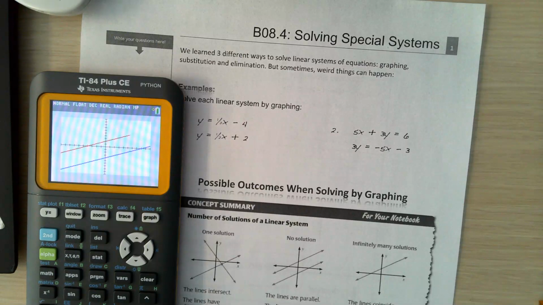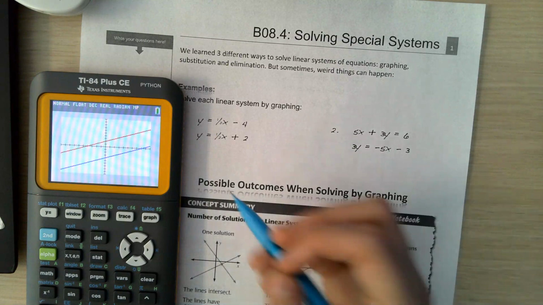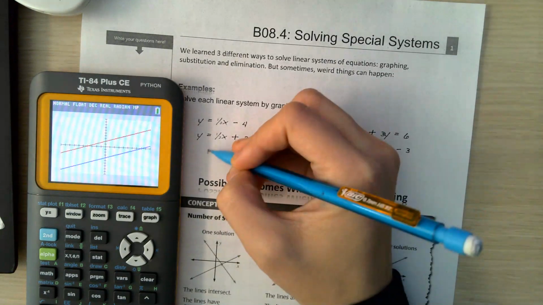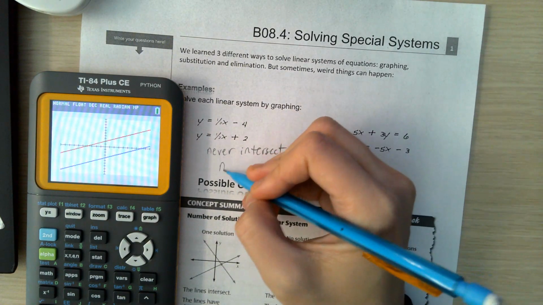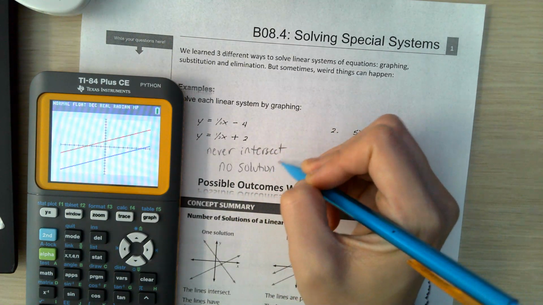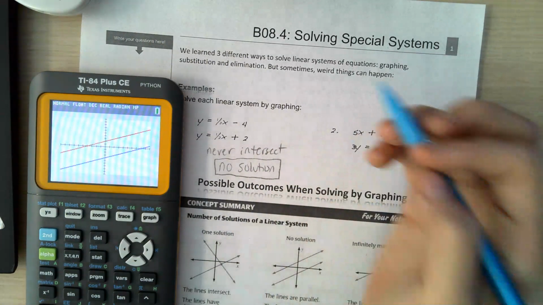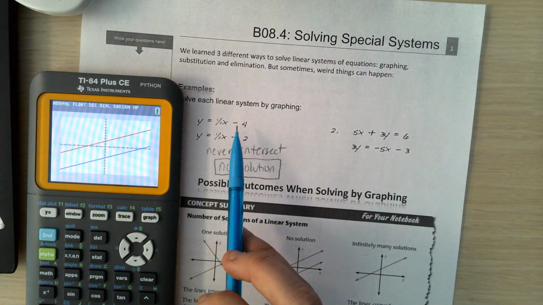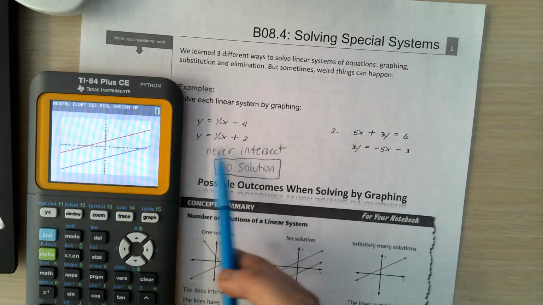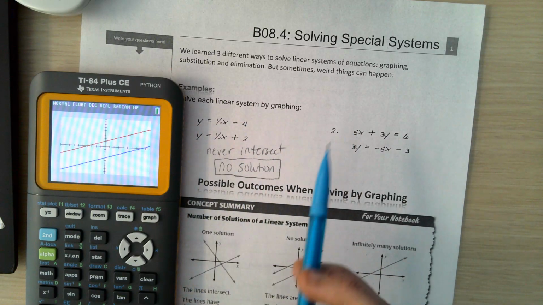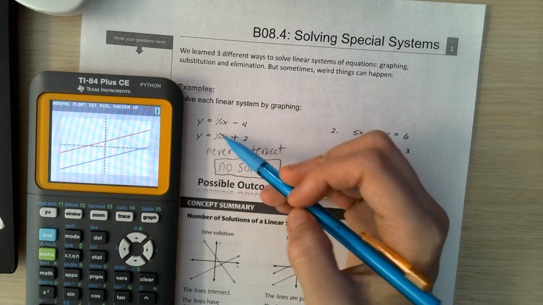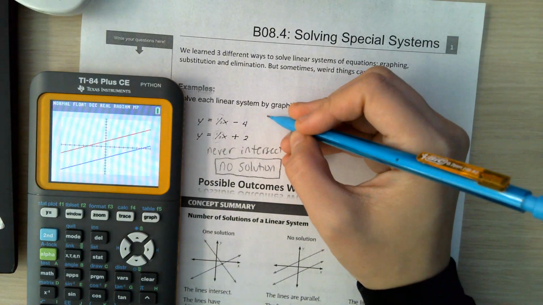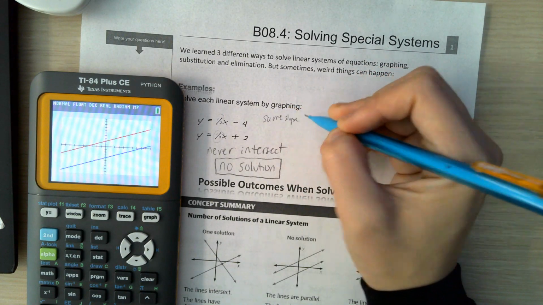And we have these two beautiful lines, and we can see that they never intersect, right? Never intersect, so there's no solution. There's never going to be a point of x and y where both of these are true at the same time. It just doesn't exist. And you could sort of know this right away because these have the same slope, so you know they're never going to intersect. They're parallel.